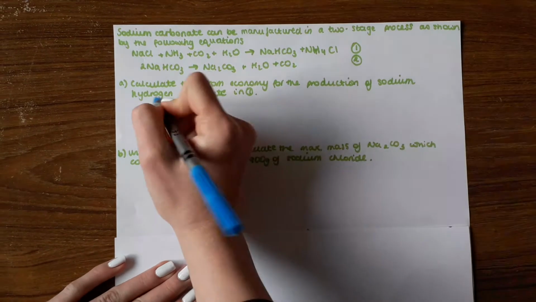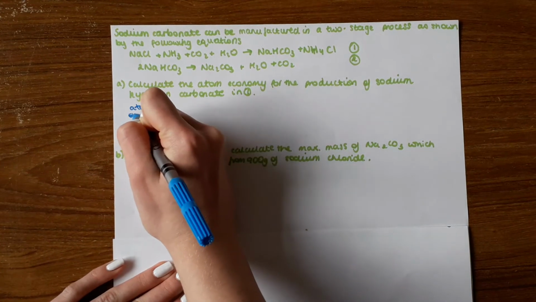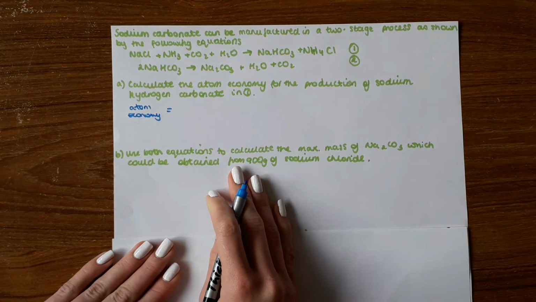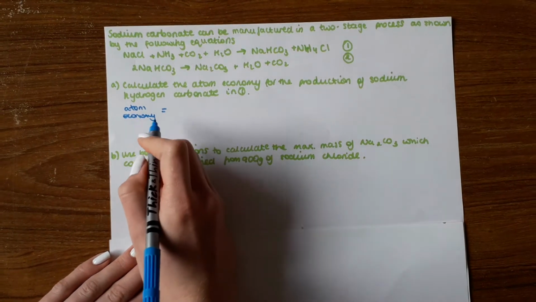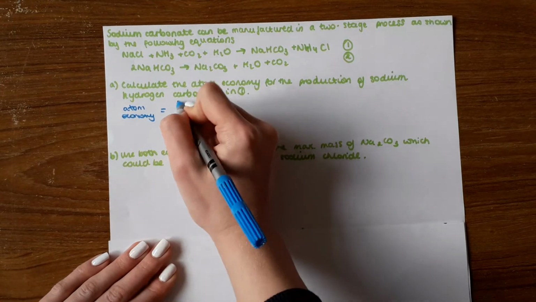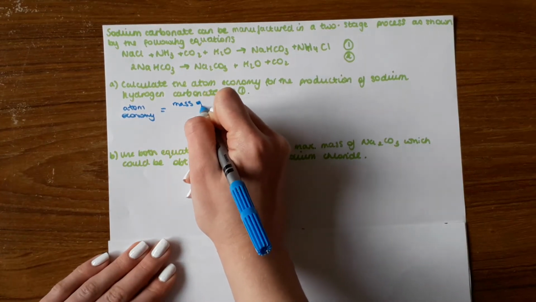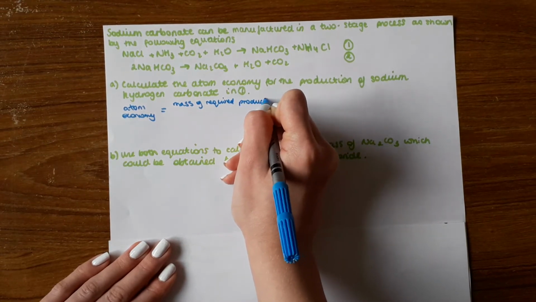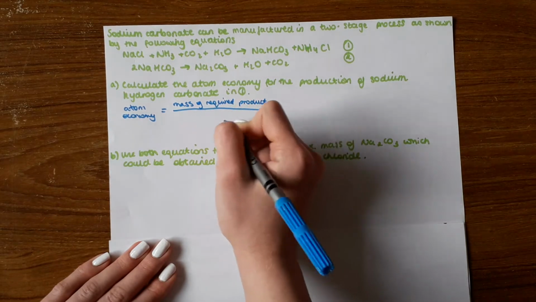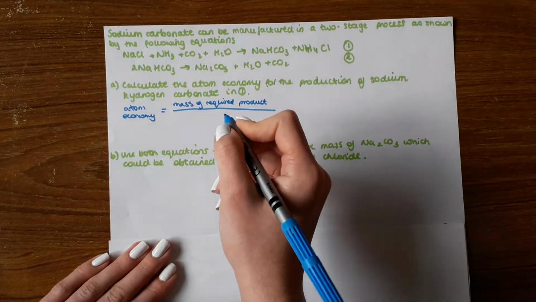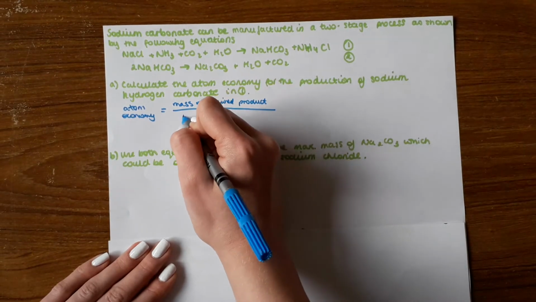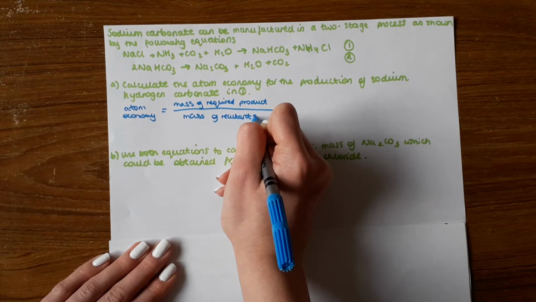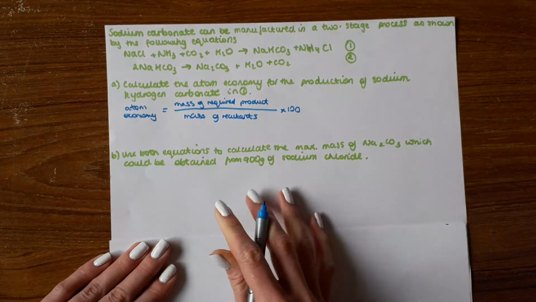So first of all, what is an atom economy? It shows you how efficient the reaction is. So to calculate atom economy, you have to do mass of required product, so the mass of product you want to find, so you want to find how efficient making of this product is, over the mass of reactants, all reactants, and then times it by 100.